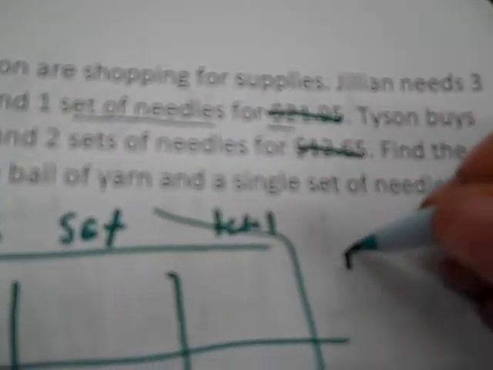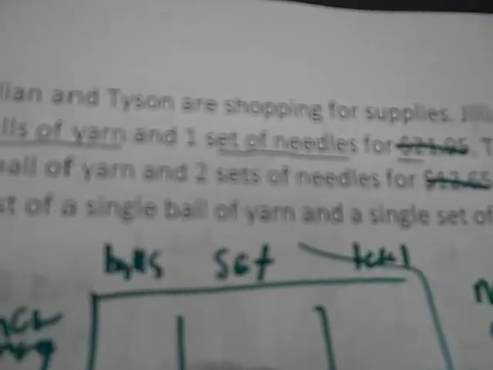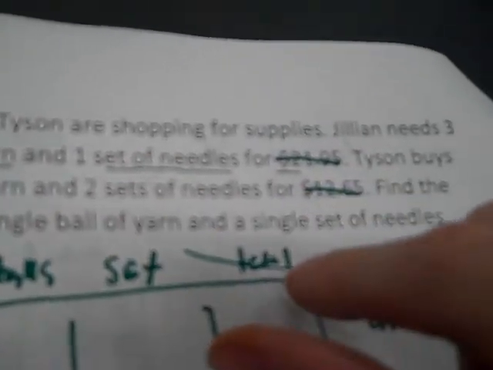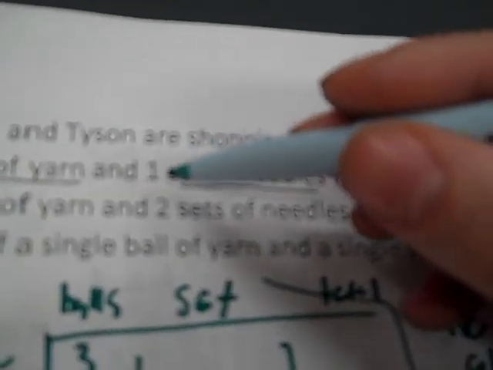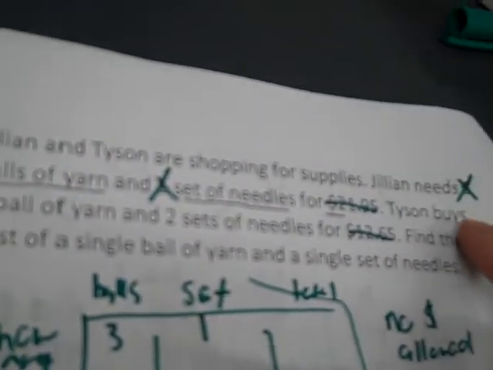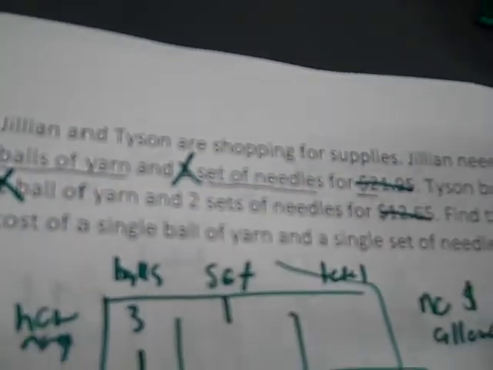Now up here, no dollar amounts allowed. It's how many units we have of each. So how many numbers do you have without money? 1, 2, 3, 4. These 4 have to go in here somehow. It says 3 balls of yarn, so 3. 1 set of needles, so 1. 3 and 1 go bye-bye. Now the other guy, Tyson, buys 1 ball of yarn, so 1, and 2 sets of needles, so 2.